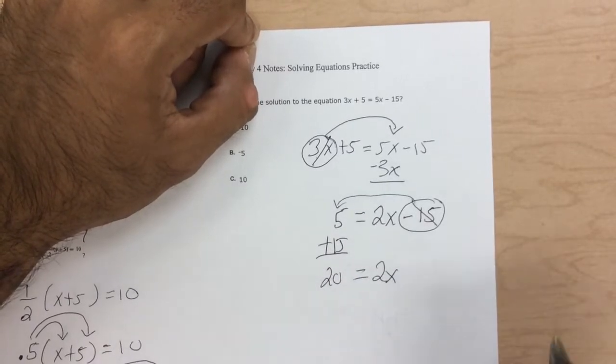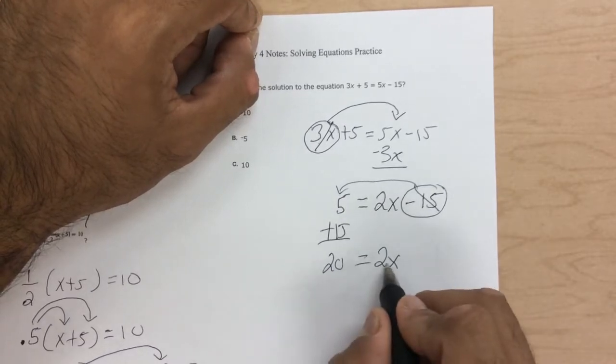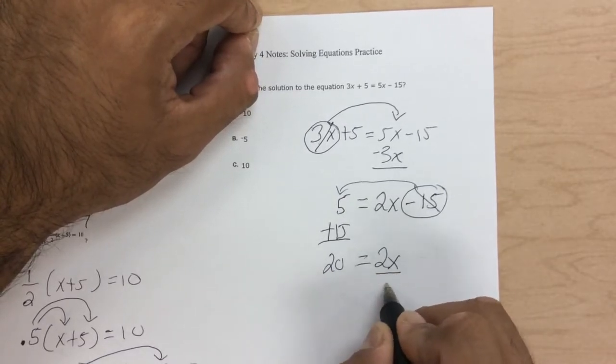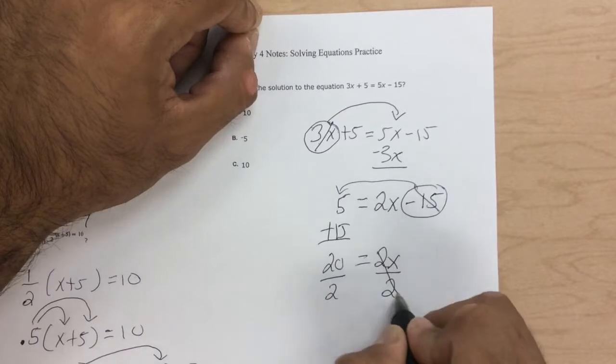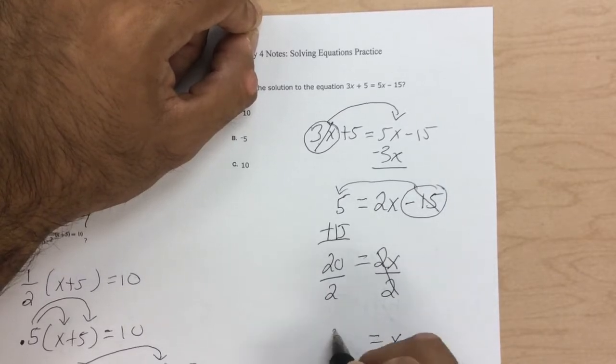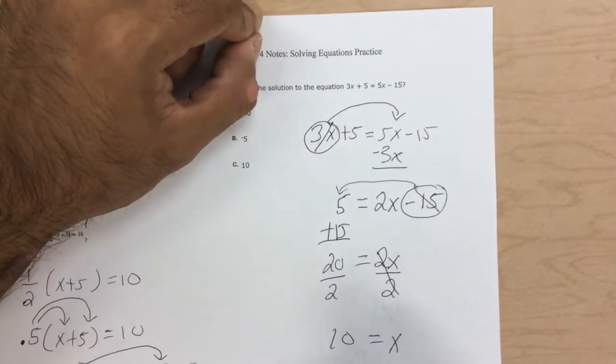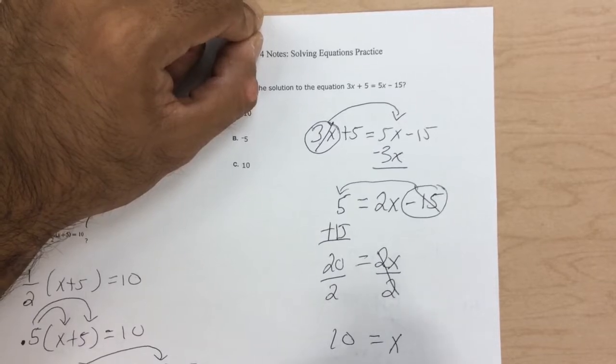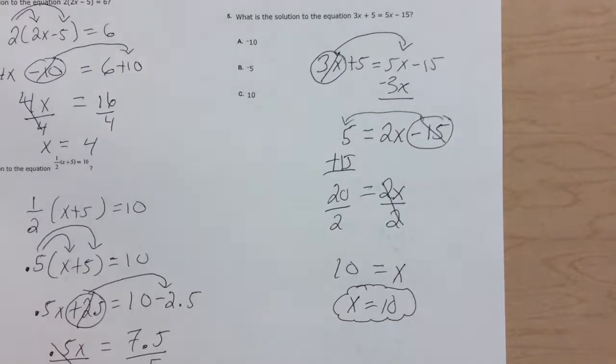Equals 2x, and then if you notice, I'm multiplying by 2, so the opposite is to divide by 2. So x equals 10, or you can just write 10 equals x like this. There you go. So that is basically it.